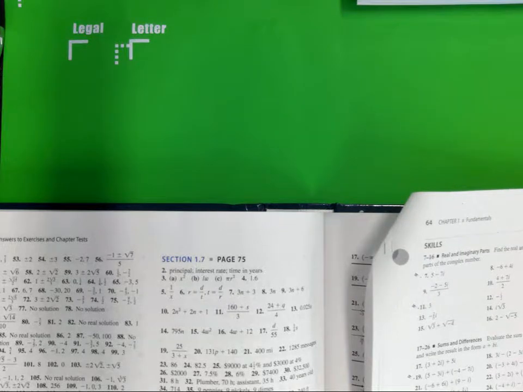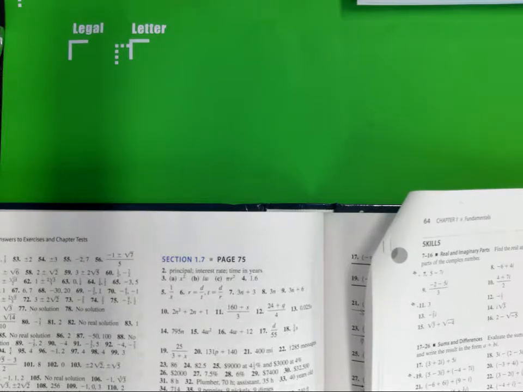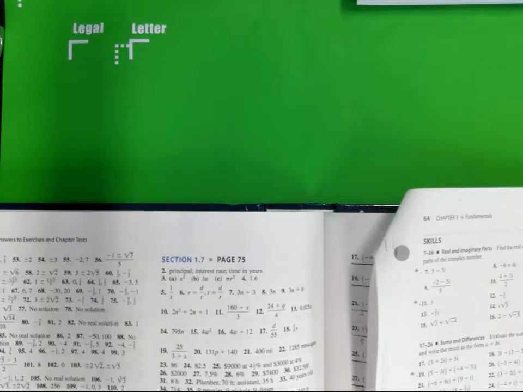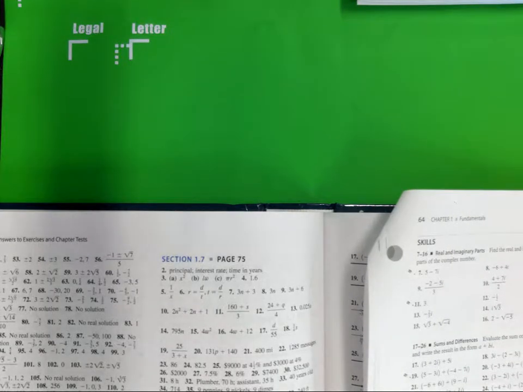Do I need to repeat any of them so far? 23 was 2 minus 2i. 2 minus 2i? Yes. Well, then you need to check your work. If you can't see it, then I'll work it in a minute, okay? All right, do I need to repeat any more right now? 25 was negative 19 plus 4i. And Tyler, check 23.